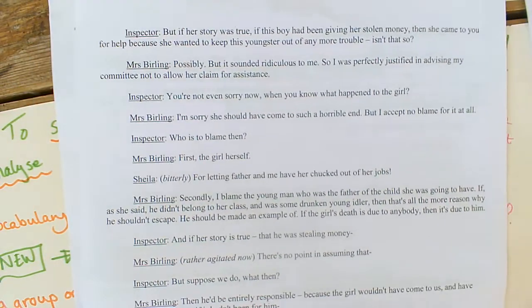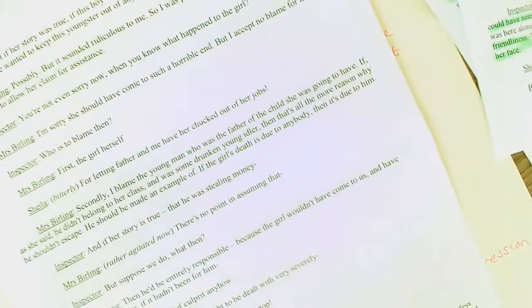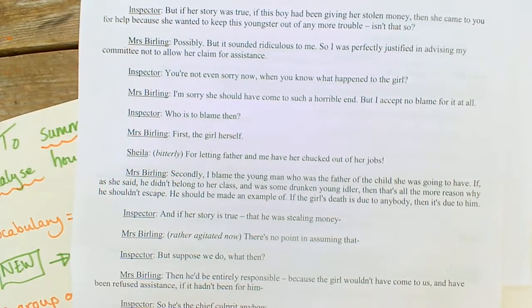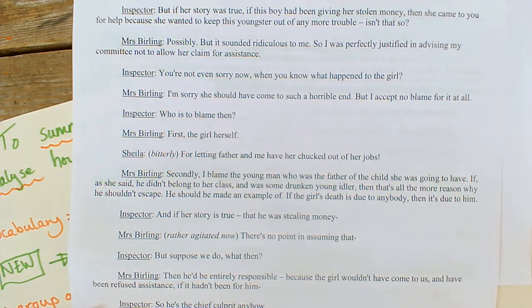Almost there now, guys. The inspector said, "But if her story was true, if this boy had given her stolen money, then she came to you for help because she wanted to keep this youngster out of any more trouble."